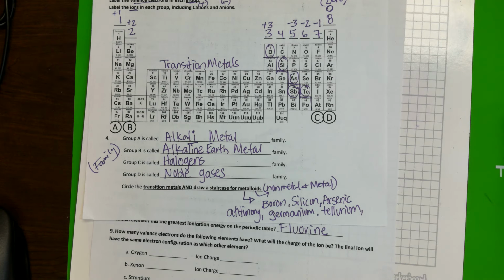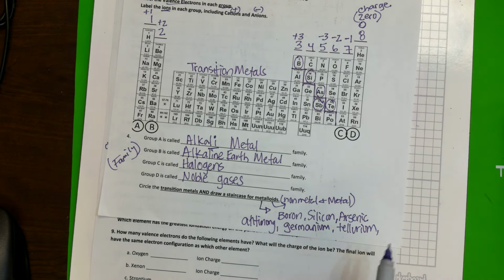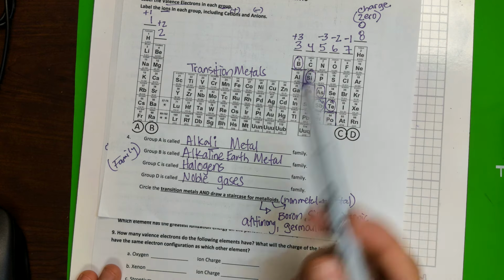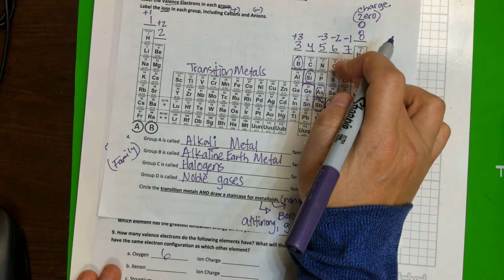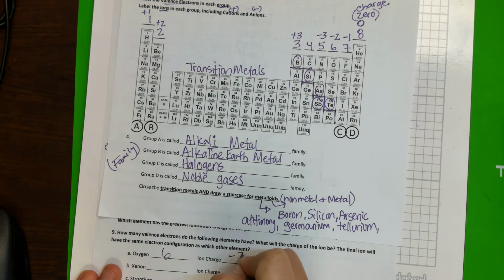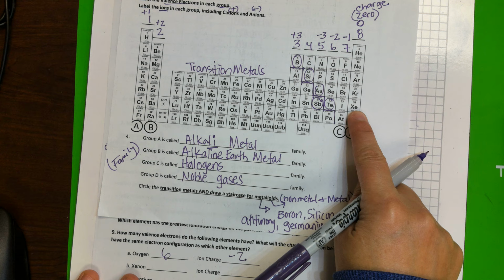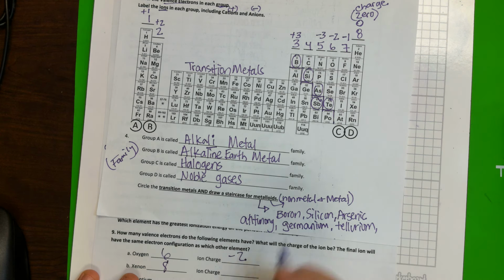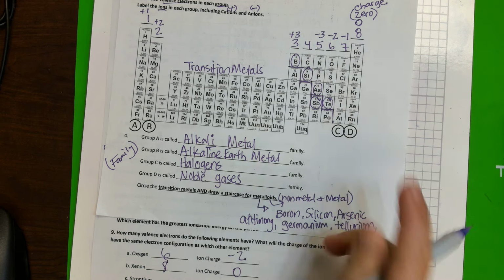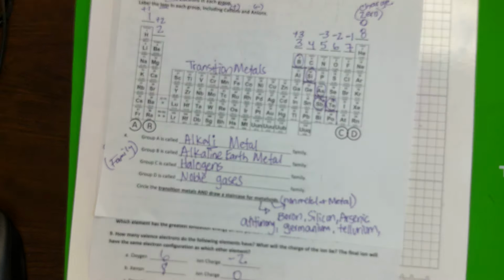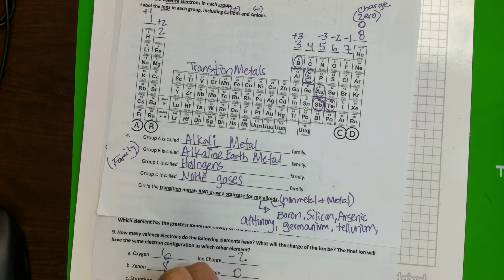Oxygen is 6. Ion charge is -2. That's it. Very simple. So xenon is a gas. Xenon has 8 valence electrons and has 0 charge.